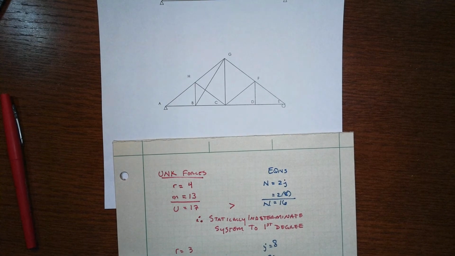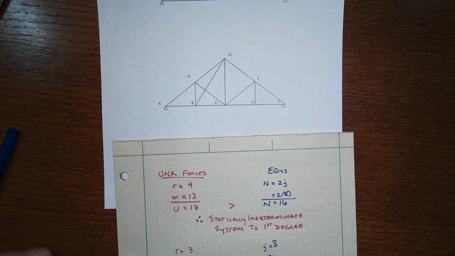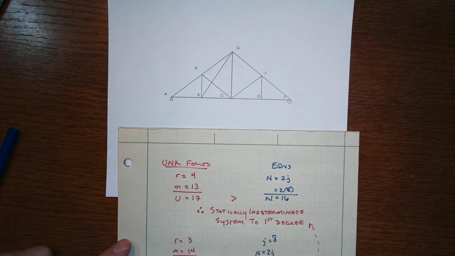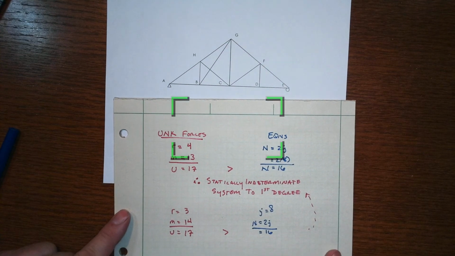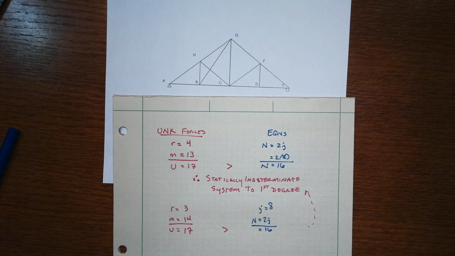And once again, we have more unknowns than we do equations of equilibrium, and we end up with the same overall classification. It means we're going to have to do something else in order to be able to solve for all those unknowns.